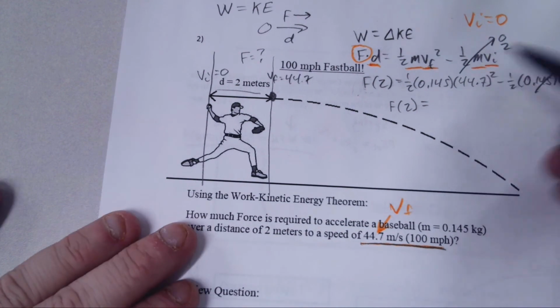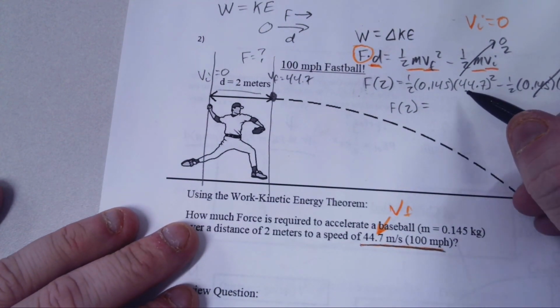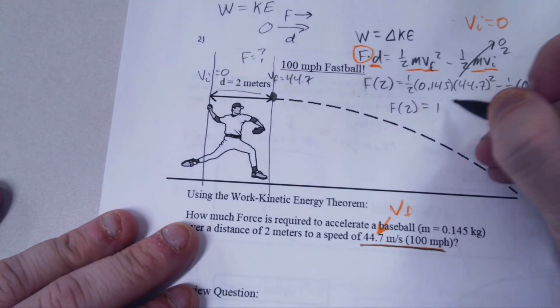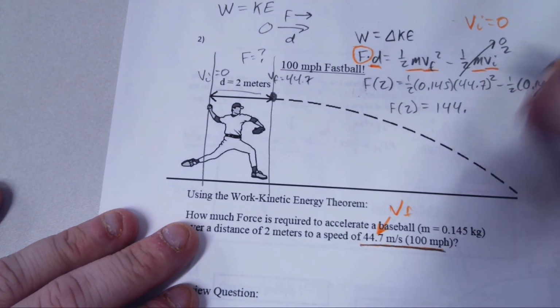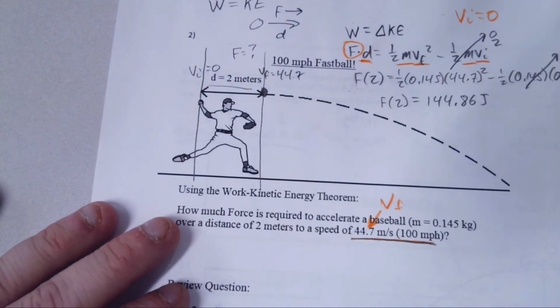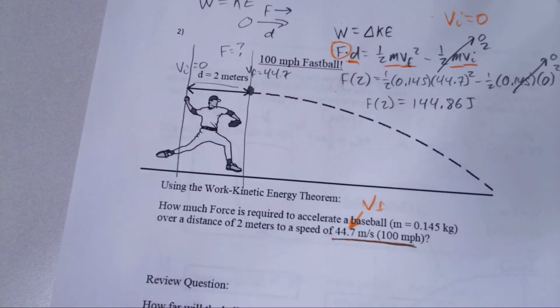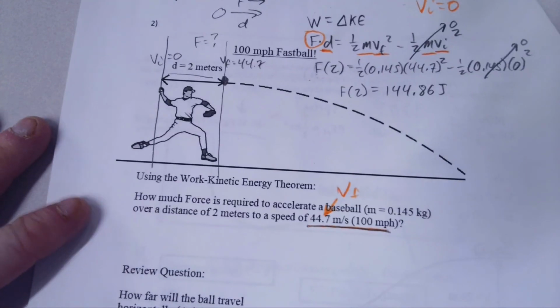The kinetic energy of this is 44.7 squared times 0.145 times 1/2, which is 144.86 joules. So how much work is done? 144.86 joules. How do I know that? Because that's the increase in kinetic energy.